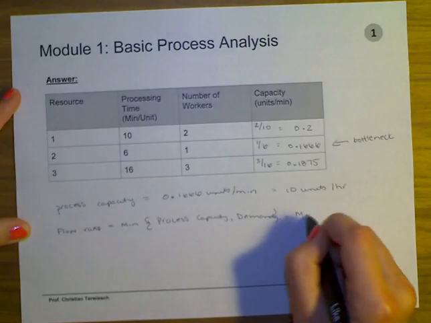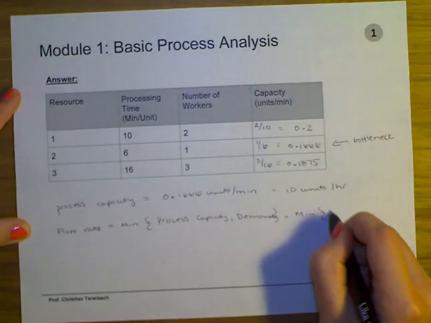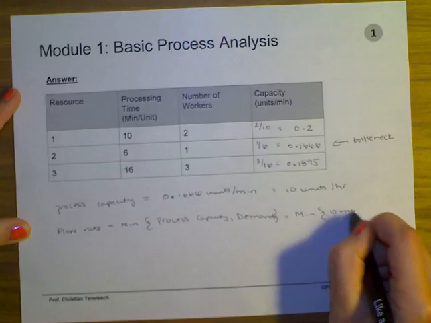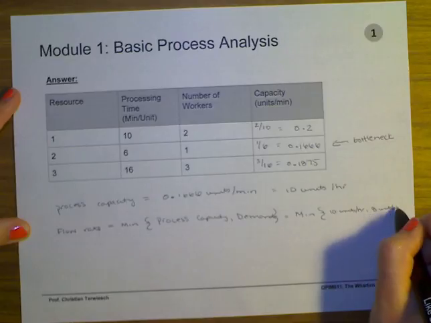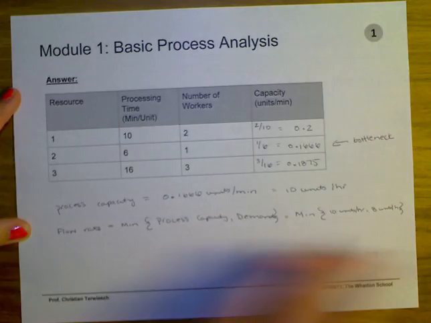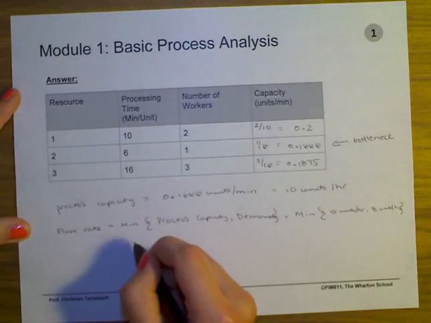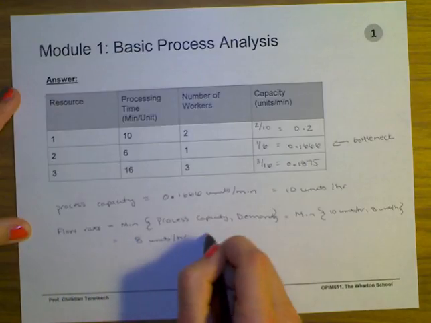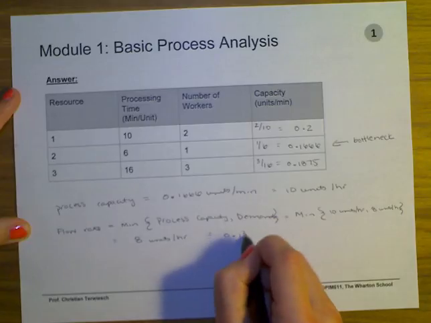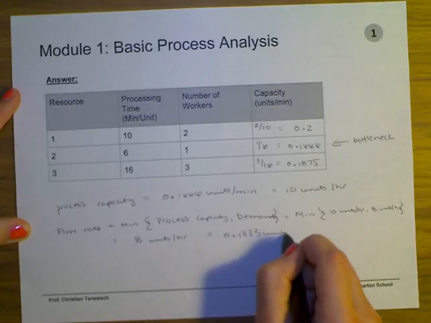So in this case, that's the minimum of our capacity, which is 10 units per hour, and our demand, which is 8 units per hour. So in this case, our flow rate is going to be 8 units per hour, or 0.1333 units per minute.